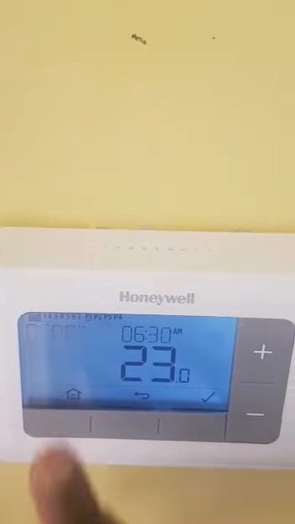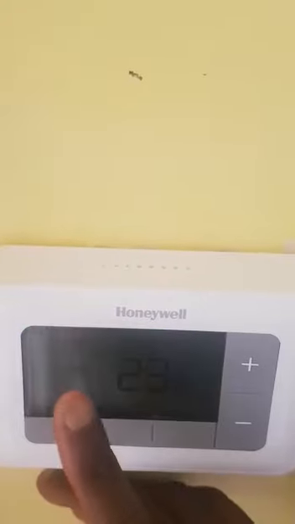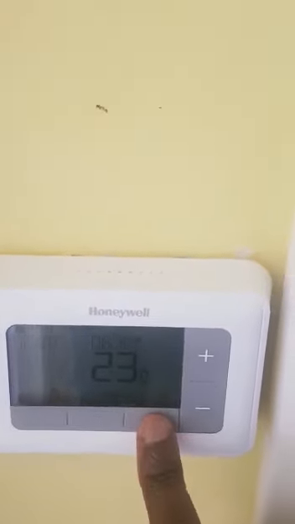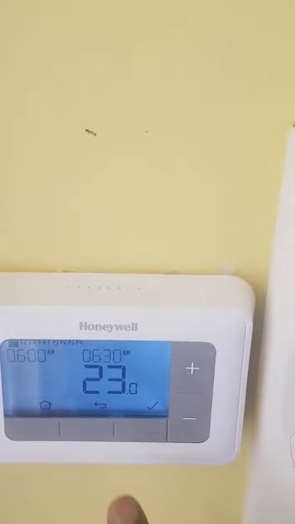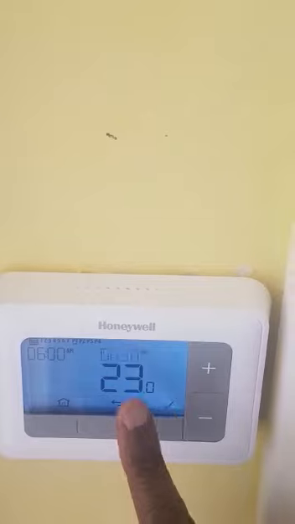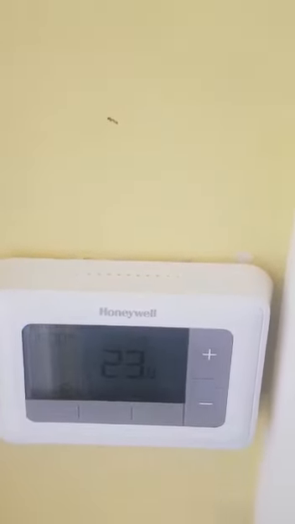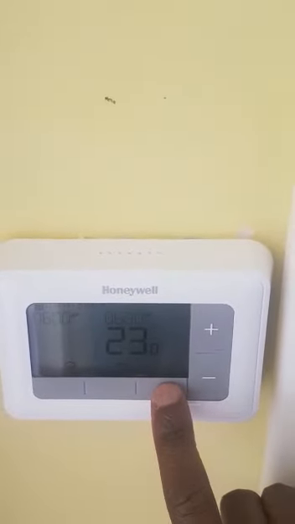The flashing time is the time that it's going to come on. It's currently flashing at 6 a.m., which is what we want. I'm going to press the tick again to move on to the next time. The time for the off is the second time, which is conveniently set for 6:30 a.m. So that's the time it's going to go off. So I press the tick again to set that.